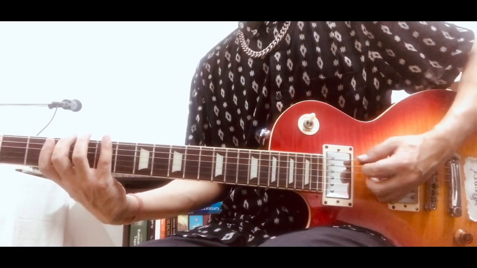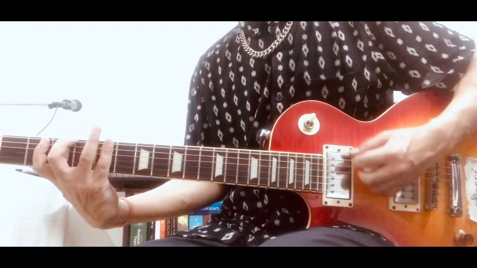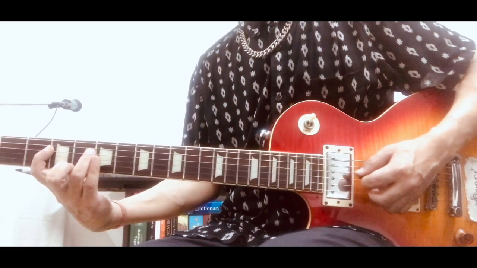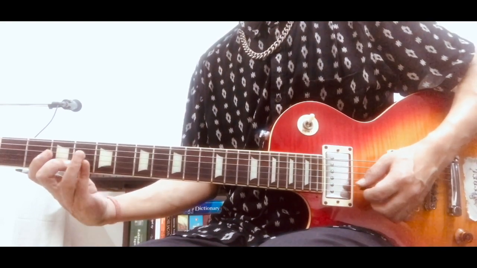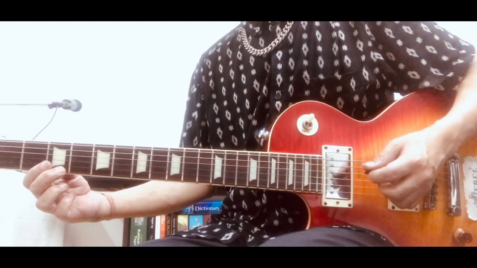Okay, so now these are the intervals: root, major second, major third, perfect fourth, perfect fifth, major sixth, major seventh, root, major ninth, major 10th, perfect 11th, perfect 12th, major 13th, major 14th, and octave again.